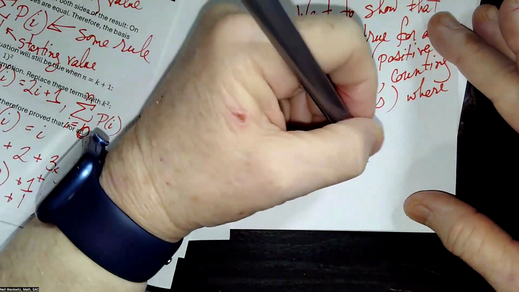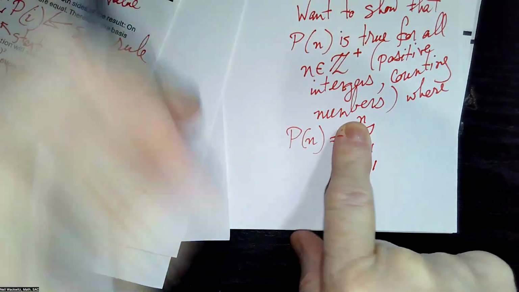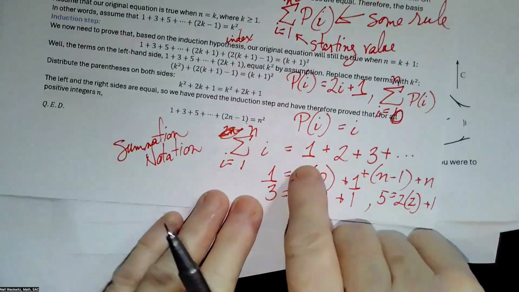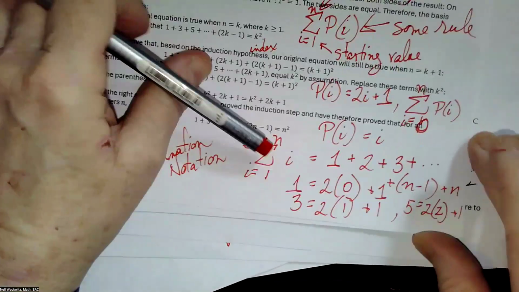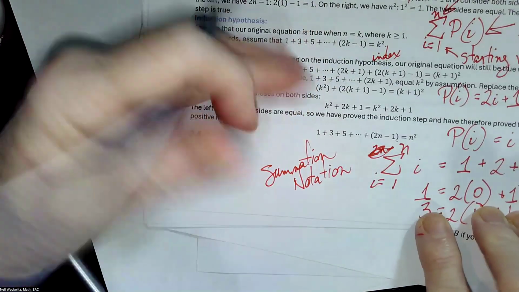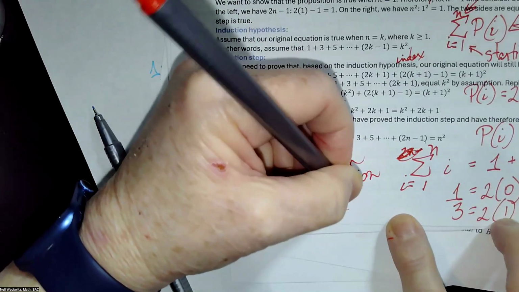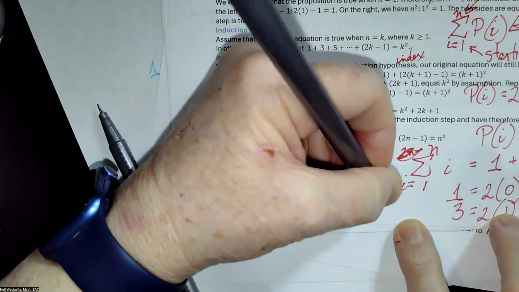Oh, I see. If i runs from 1 to n, because instead of looking at 1 as, I see what they did. So you can express 1 as 2 times 0 plus 1. You can also express 1 as 2 times 1 minus 1.